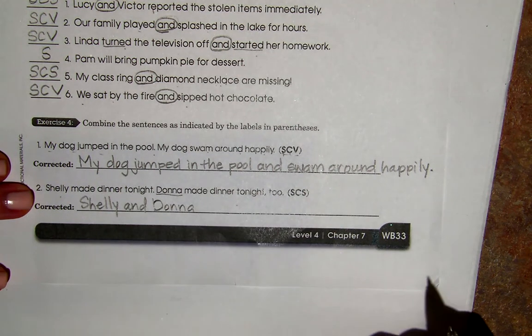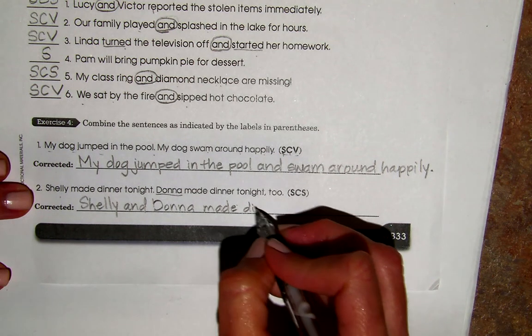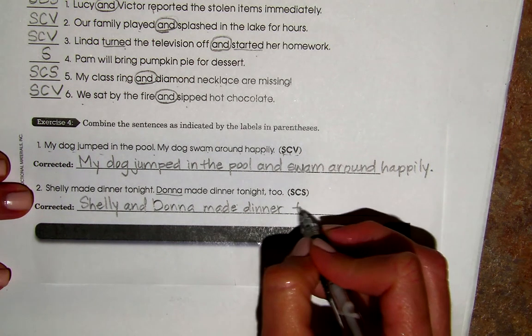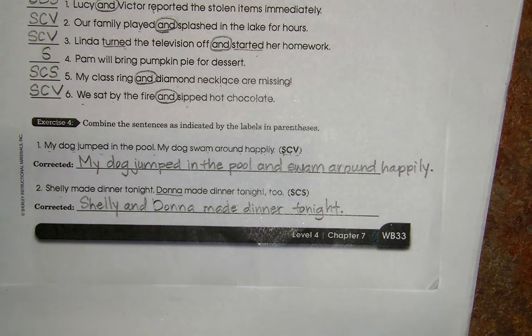So I'm going to put made dinner tonight. And that is how you would combine those two sentences to make one sentence, one simple sentence with a compound subject.